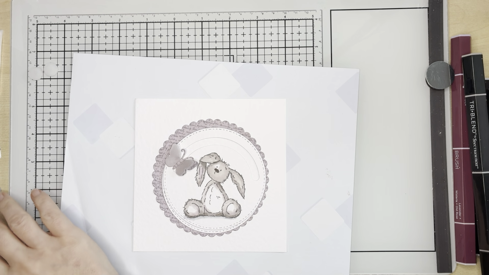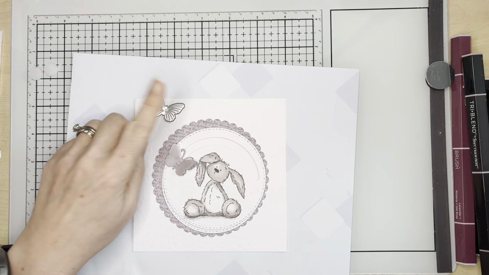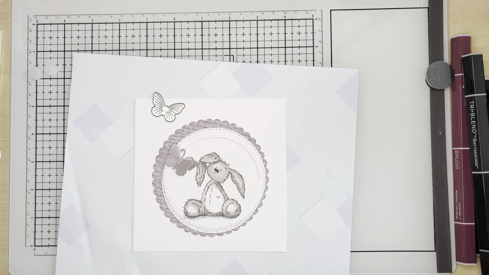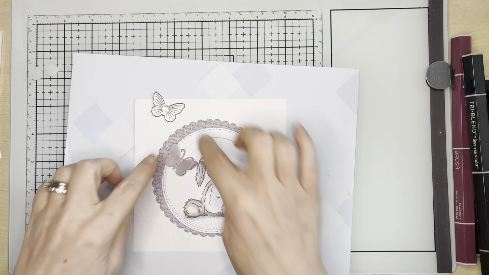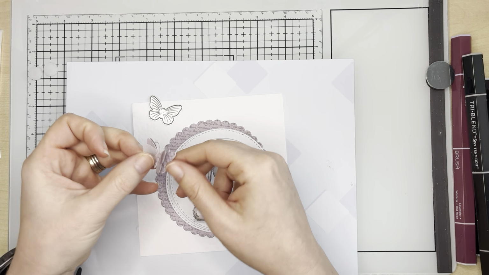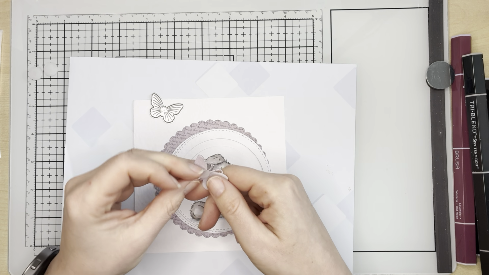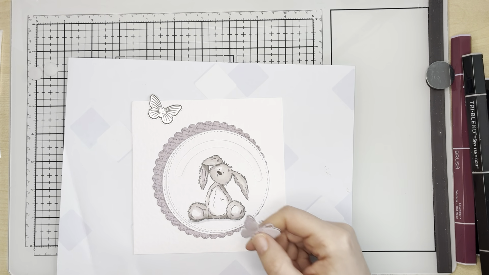So I used the smallest butterfly from the Elegant Butterflies set, and I cut from scraps from this notepad. I cut the little background there. I cut a little one in a light lilac there, and then I just cut his body.